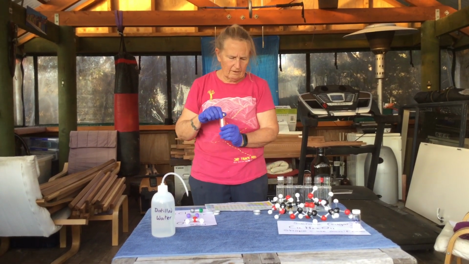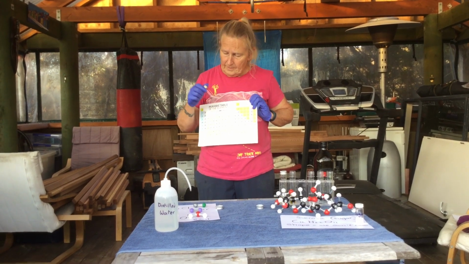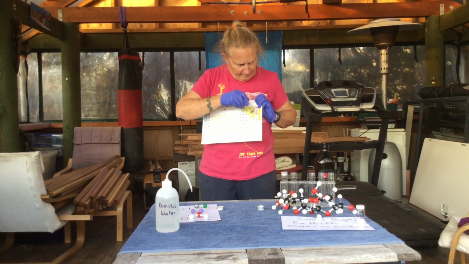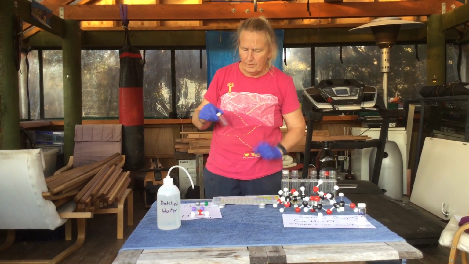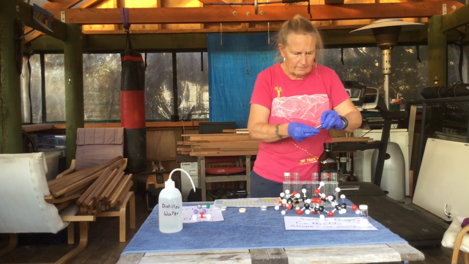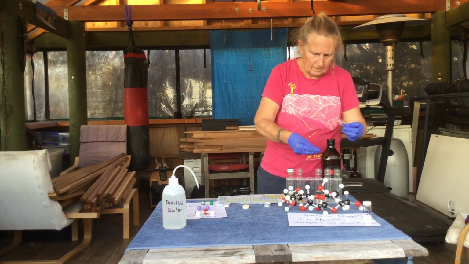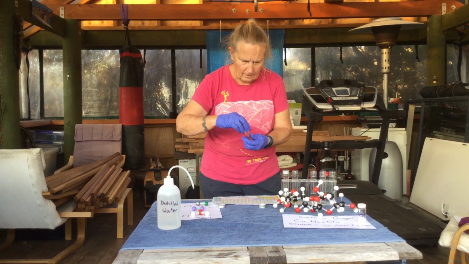Now you can say, hang on, iodine is in the same group, so it has the same properties as chlorine. Chlorine we know forms an ionic bond. Ionic bonds are soluble in water. So there we go.